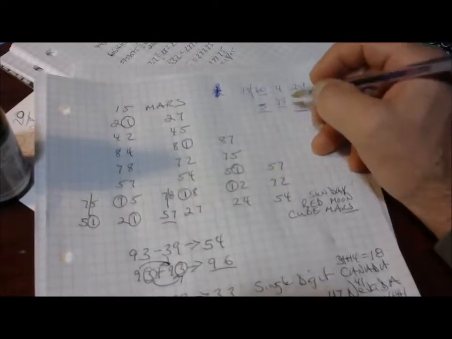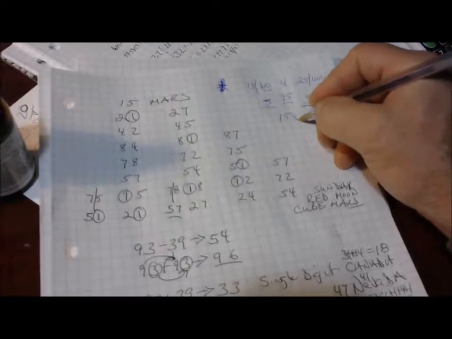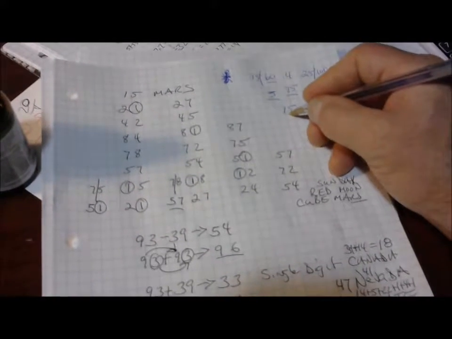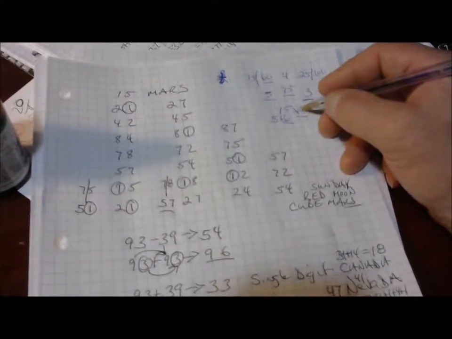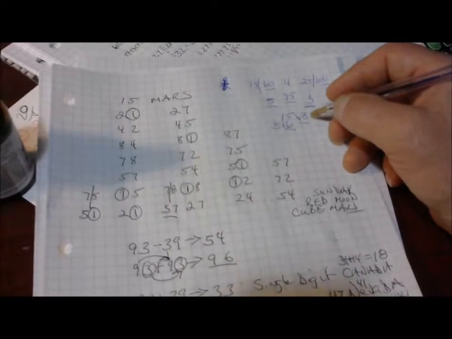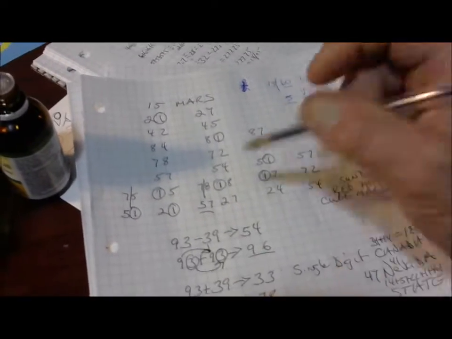Earth and Jupiter, 15, they meet in Mars. 8, Neptune brings them into Mars. 1 and 5 is 6 and 5, which equals 11 and 8. There is no other. 11 and 8 equals into the red sun. 1 and 1 is 2, 2 and 8. Now we have the cycle.